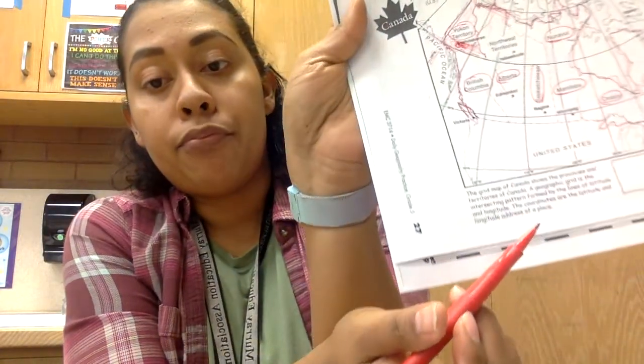It says down here on the map, a grid map of Canada shows the provinces and territories of Canada. A geographic grid is the intersecting pattern formed by the lines of latitude and longitude. The coordinates are the latitude and longitude address of a place.